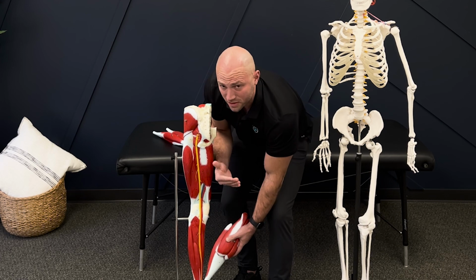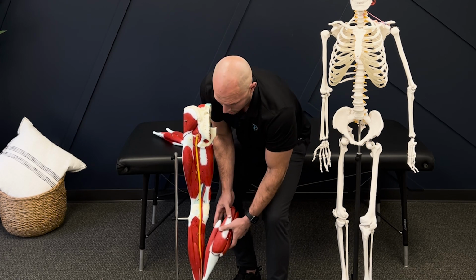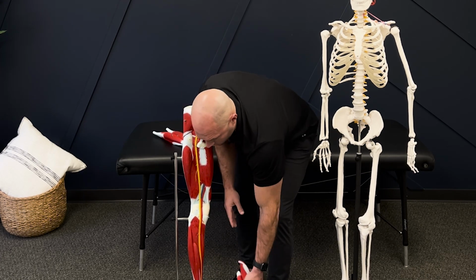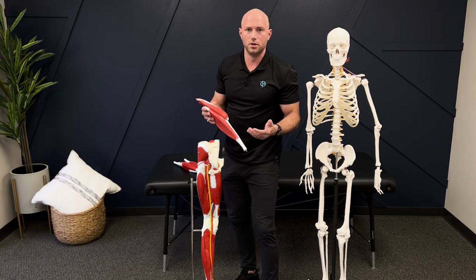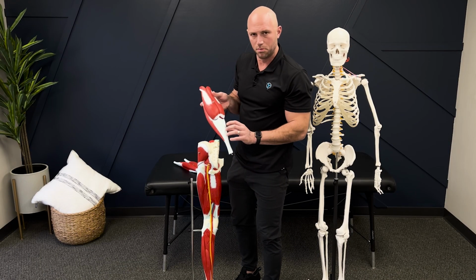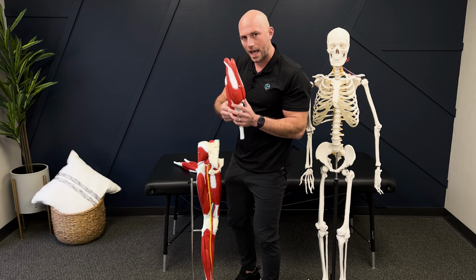So all of this muscle tissue is running over that sciatic nerve. So when we're looking at it and we're doing soft tissue work, we're trying to loosen things up, we've got to loosen up all these muscles so that that sciatic nerve can glide around underneath them.